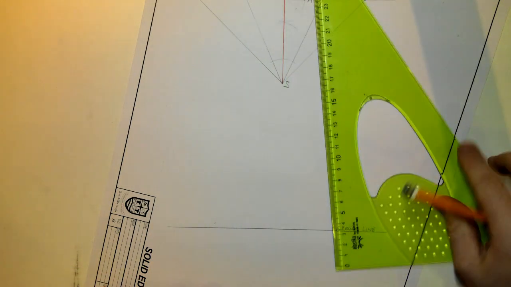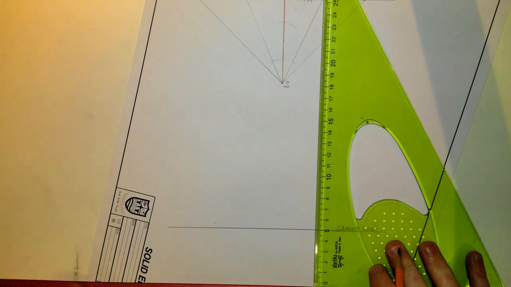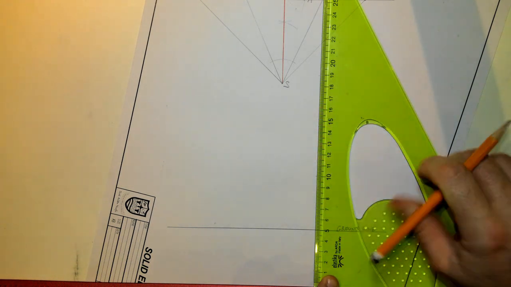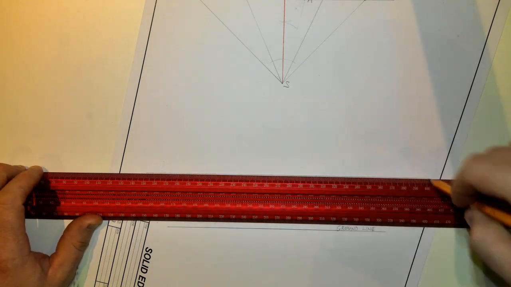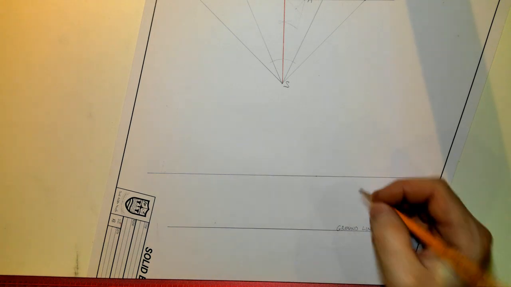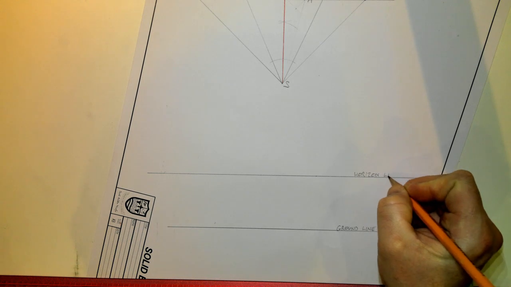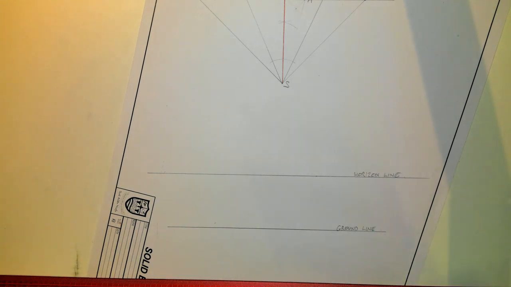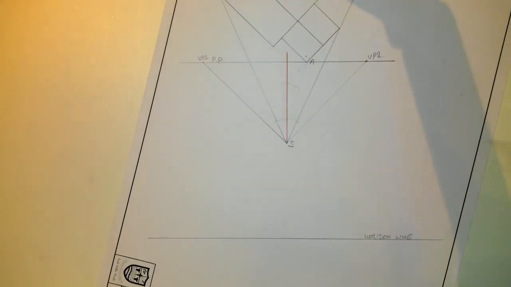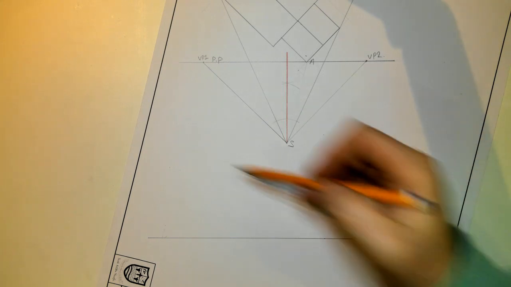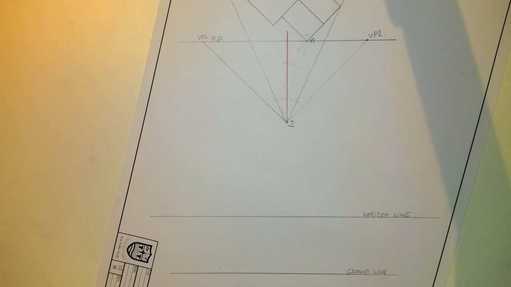So I can just measure up straight from my T-square, my set square, measure up 50 millimeters, mark it off, and draw in another line parallel to my ground line and my picture plane. Okay, and that there, that's my horizon line. So horizon line. What I want to do now is locate my vanishing points on my horizon line. All I need to do for them now is drop them straight down onto my horizon line.